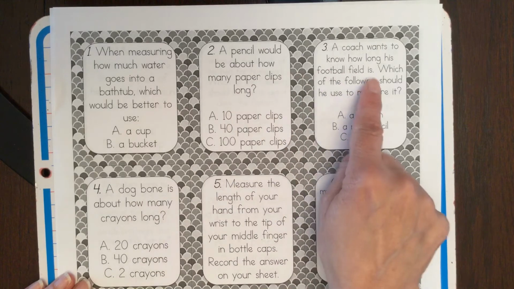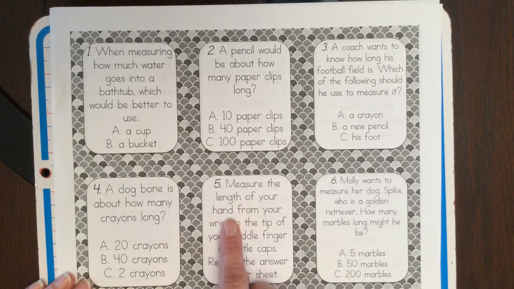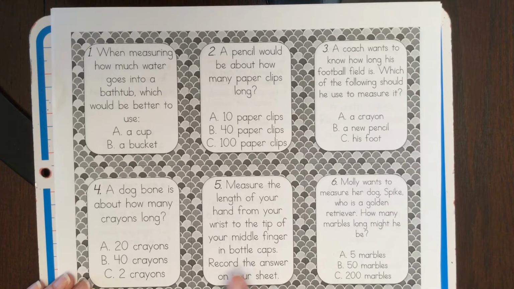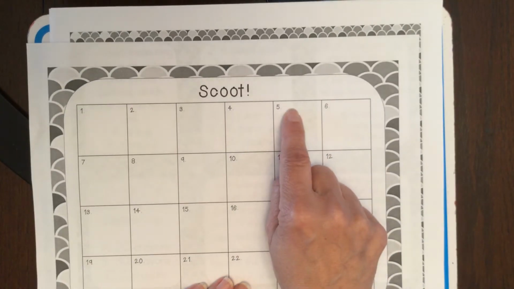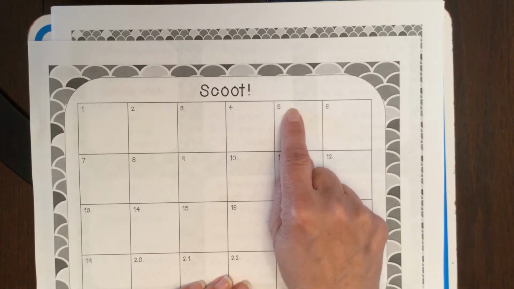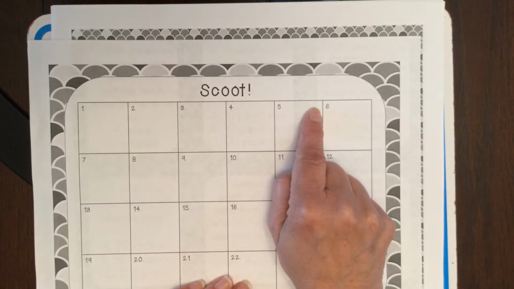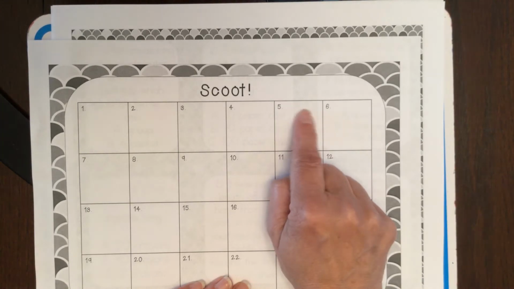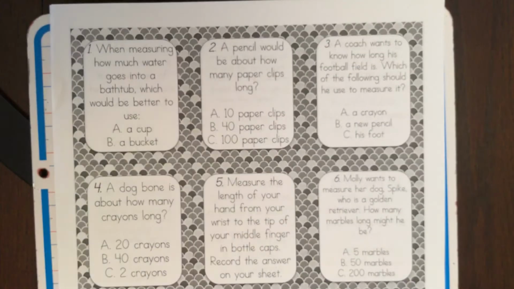We're measuring length in these questions. Measure the length of your hand from your wrist to the tip of your middle finger in bottle caps. Now, you might not have bottle caps, so you go ahead and use coins or bingo chips or rocks or whatever's in your measuring kit that you have been using. And when you record your answer on your answer sheet under number 5, just write down what you used to measure. So if you used beads, write beads and tell me how many your answer is. Or if you used coins, write coins and tell me how many your answer is.